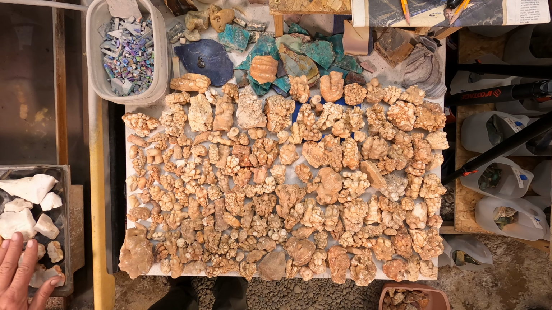All right, so Kokoweef Cave formation. I think a technical term for these is speleothems. Correct me if I'm wrong. I'm not an expert on any of this stuff, but we just call them cave formations.